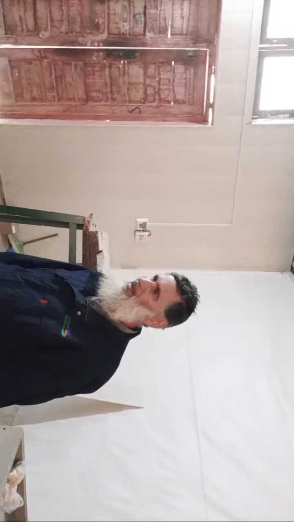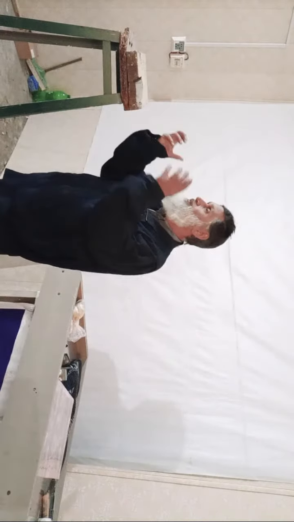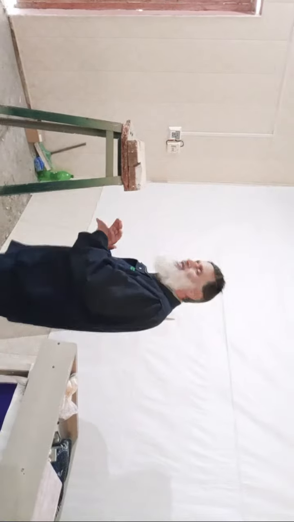And then again, I repeat. The system scaffold, that material is coming by the company. They give it with their design. We cannot change anything with this. We cannot put any clamp.